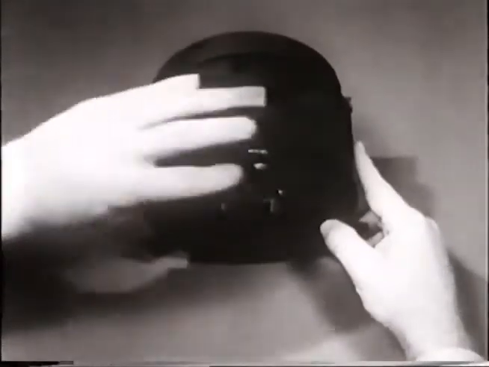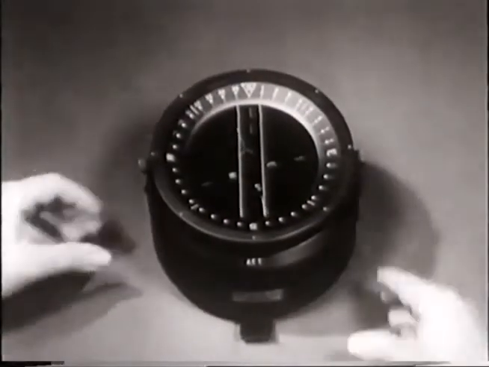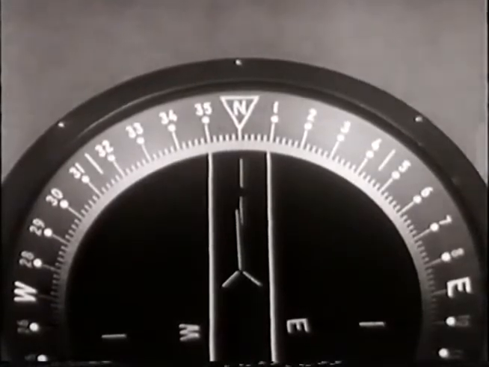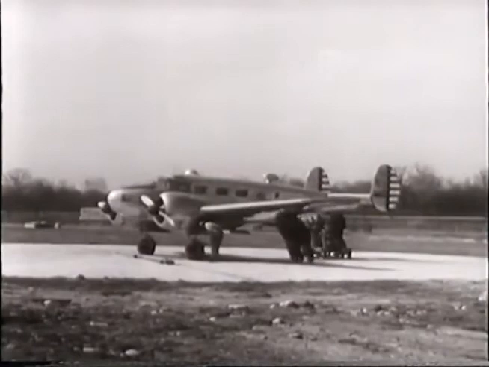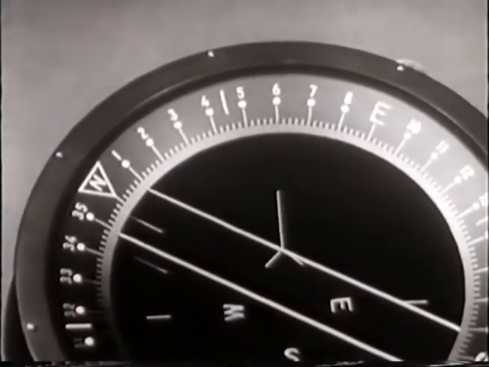To compensate for this error, small magnets are placed in the container under the compass to oppose this force when the airplane is faced on the four main magnetic directions. This reduces, but cannot entirely remove, the error. The airplane is then turned through 360 degrees, and the remaining error for each 15 degrees is determined.